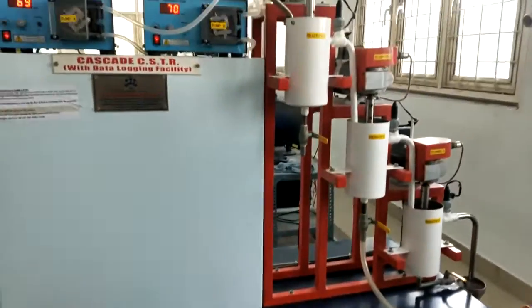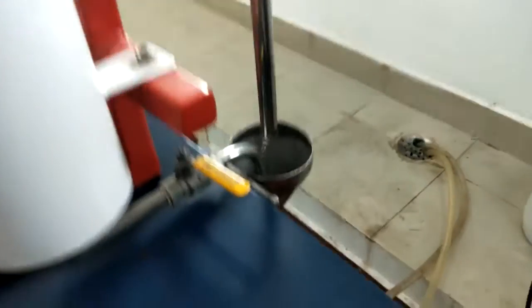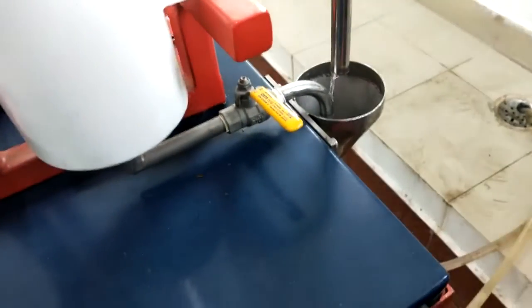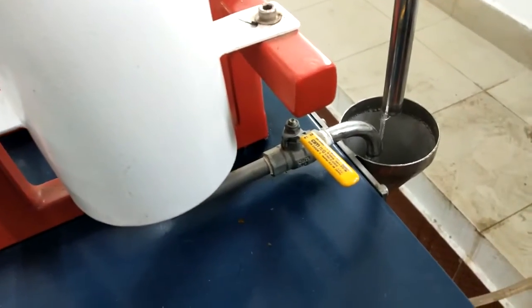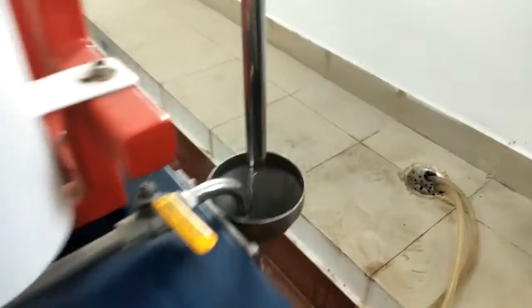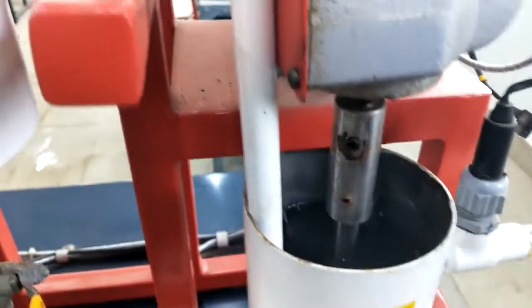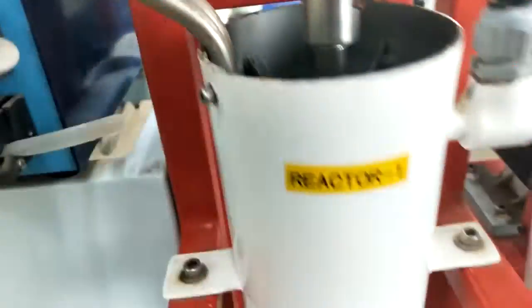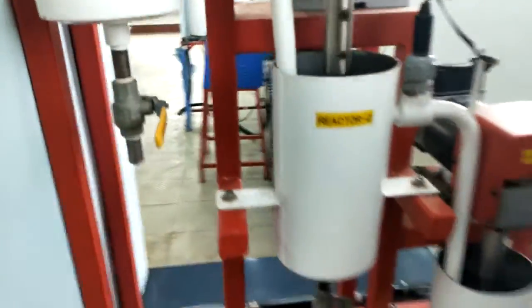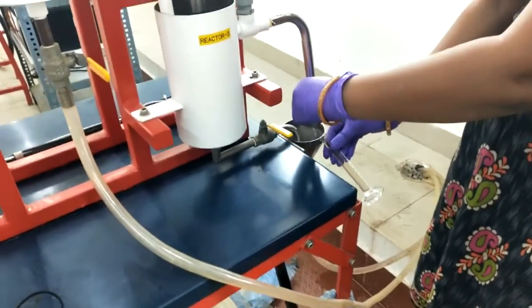So we waited for some time. You can see we have the continuous outlet. We waited for some time. You can see the level of liquid in all the 3 tanks is up to the outlet pipeline level. Now we will collect 10 ml of sample corresponding to 70 rpm.